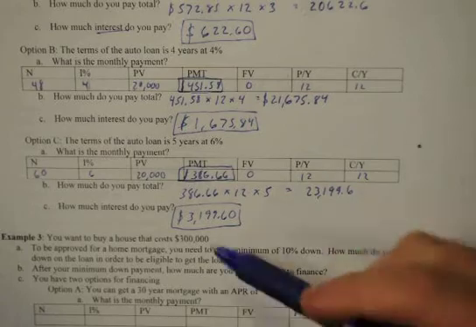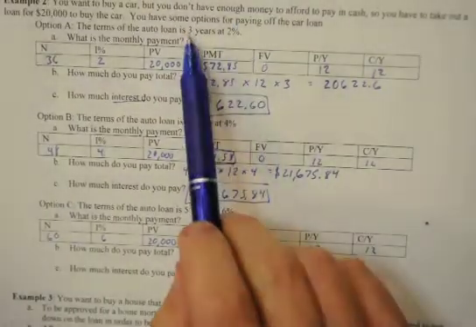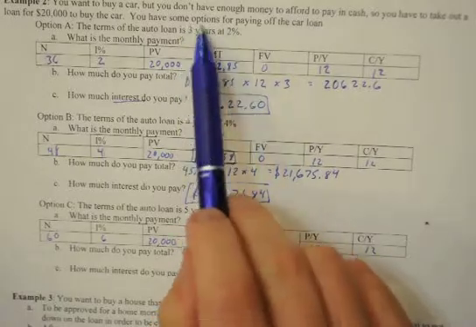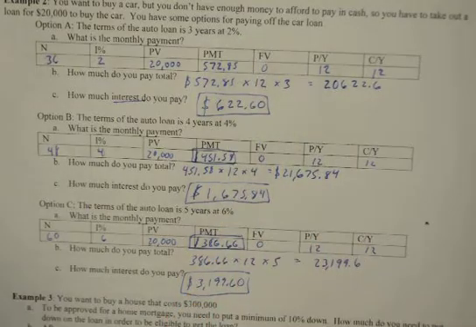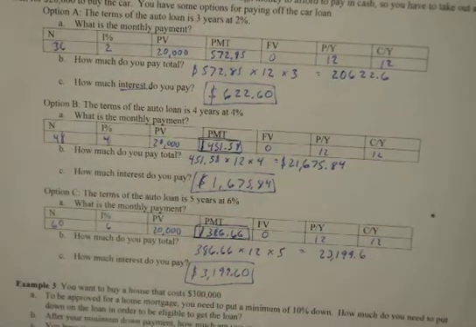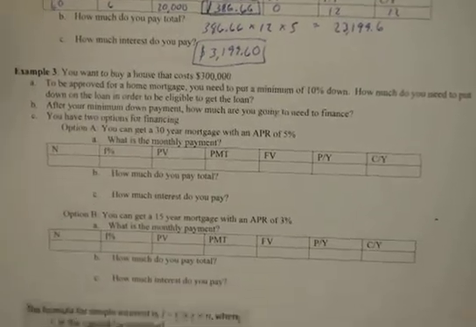So obviously the best route here is to go for the shortest term, and when you go for the shorter term, you're going to get a smaller interest rate. That's life. That's how it works. Wait till you see the house stuff.